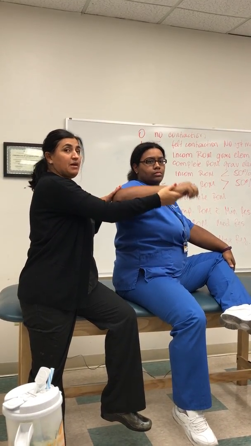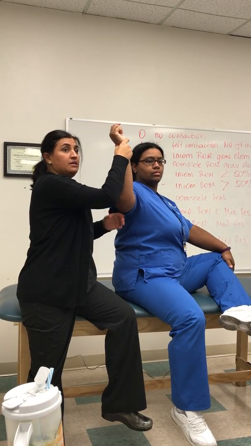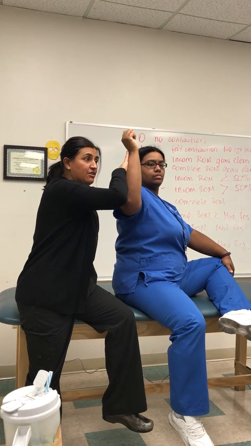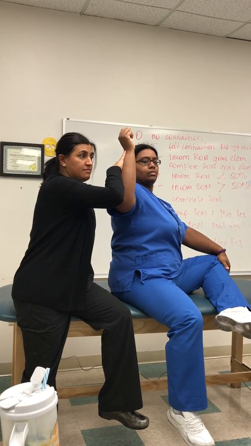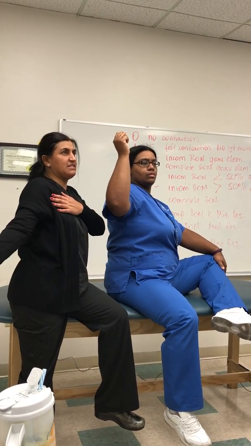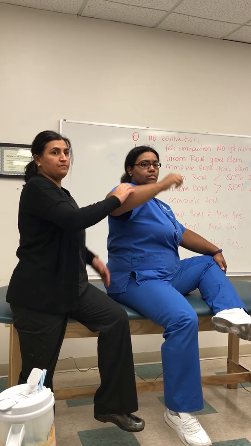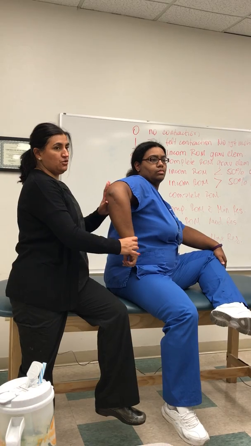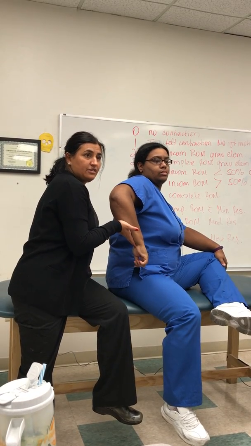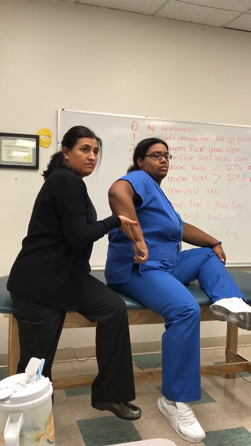The movement is coming up, right? The movement is coming up. So you're gonna add resistance here. Right? This is also a thing, the latissimus dorsi, doing the movement. Internal. She goes down, you're gonna add resistance here. Right?